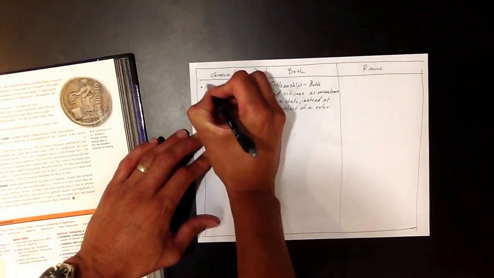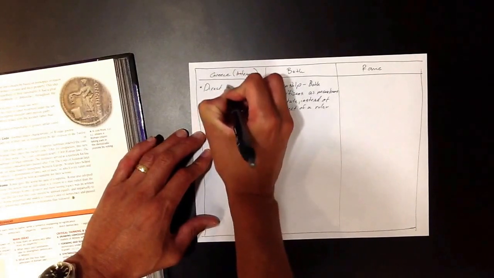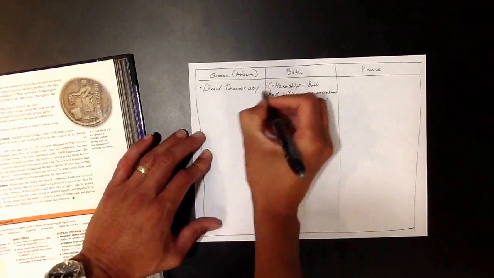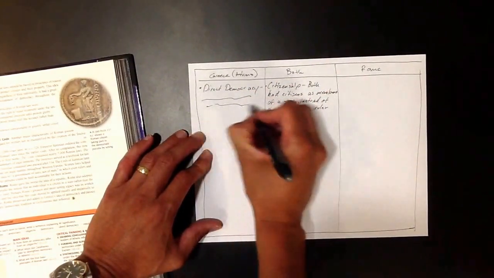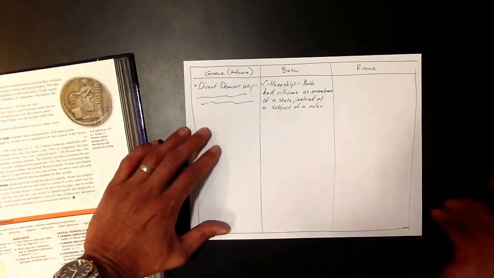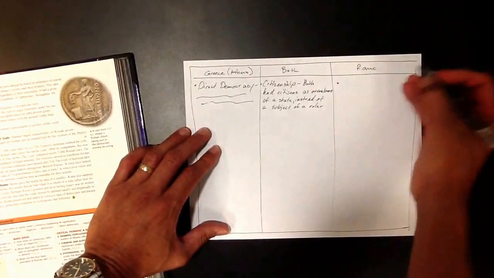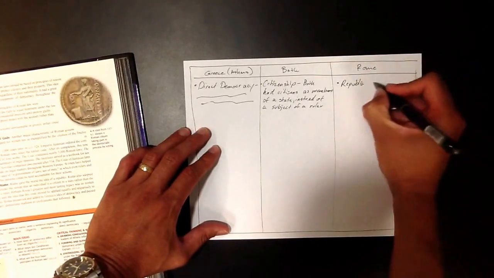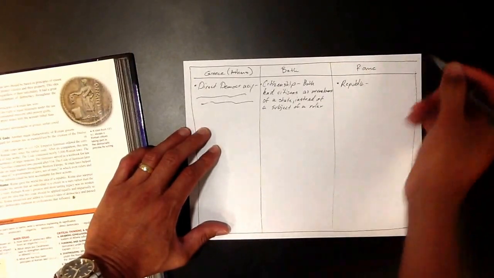Greece, right? They had direct democracy. I'll give an explanation of what a direct democracy was, or how that worked out in Greece. And in Rome, they had a republic, right, which was a form of indirect democracy, but it worked differently.